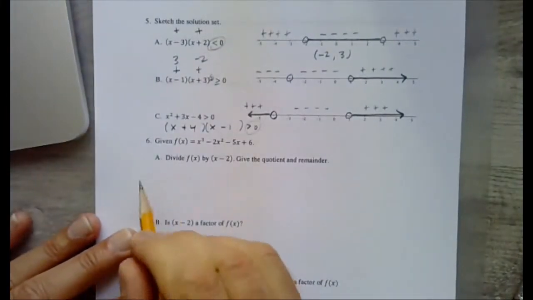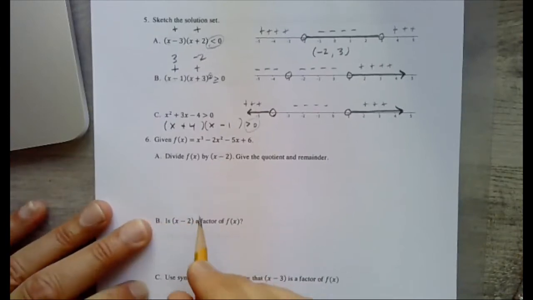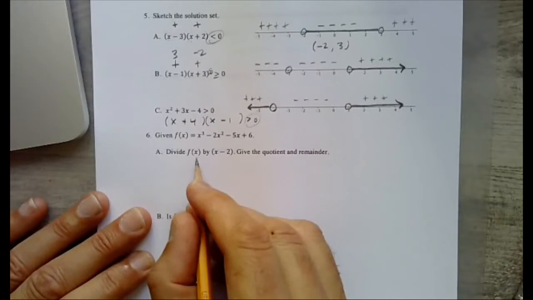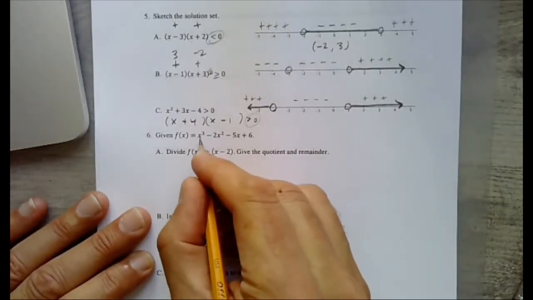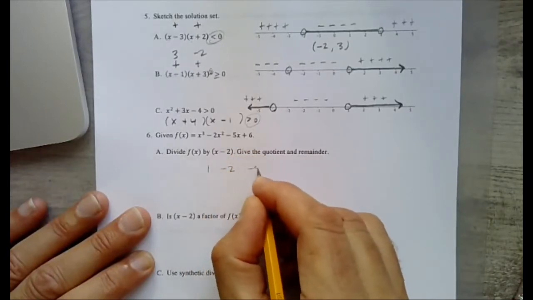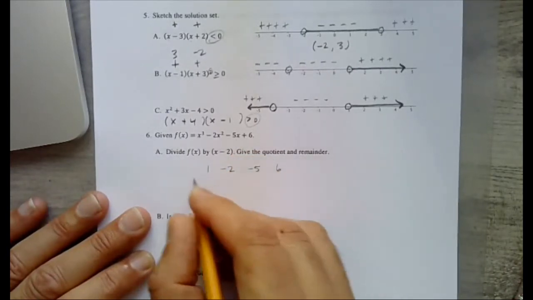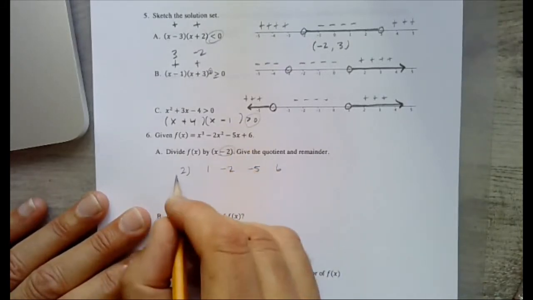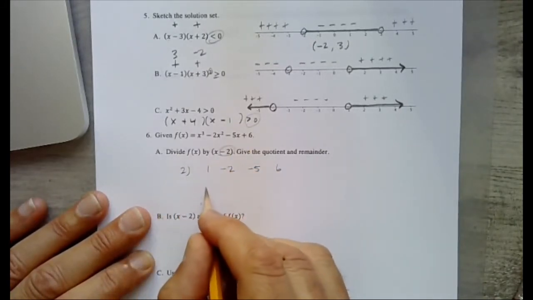Okay, and then the next, that's more or less the stuff that we did in chapter 3. And then in chapter 4 we got into the synthetic division stuff. So if I divide this, I'm going to write down the coefficients are 1, -2, -5, and 6. And remember that if I'm dividing by x minus 2, I put a positive 2 on the outside.